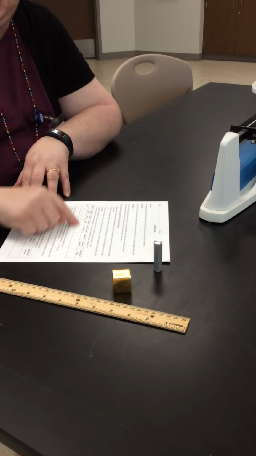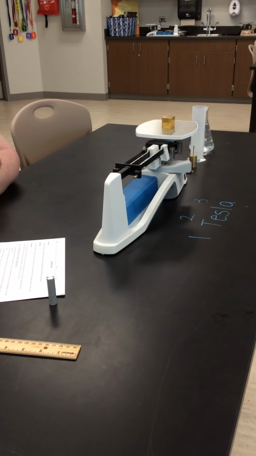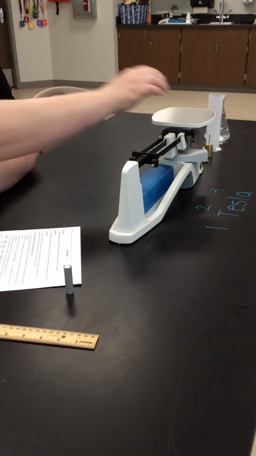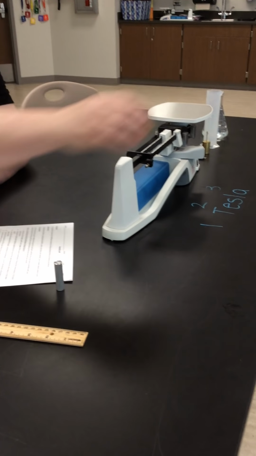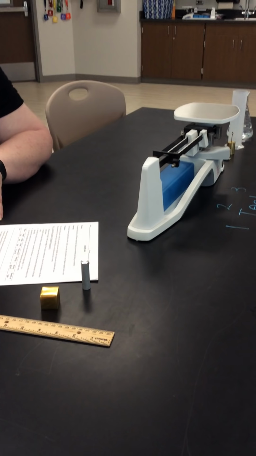Then, after you've measured, you will put the object on the triple beam balance and take the mass. And you had some practice at that today. I think most of you have got that skill down pretty well now. Remember to put the sliders all the way to 0 before you start for an accurate measurement.